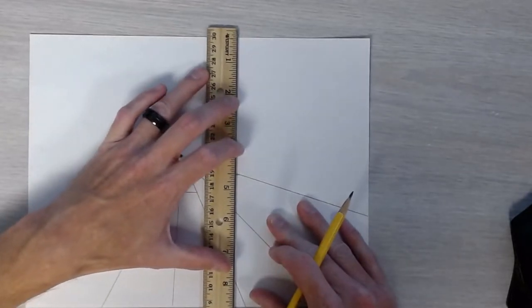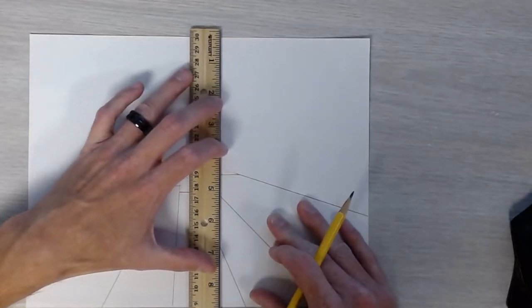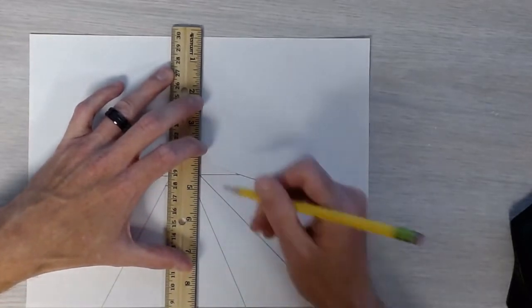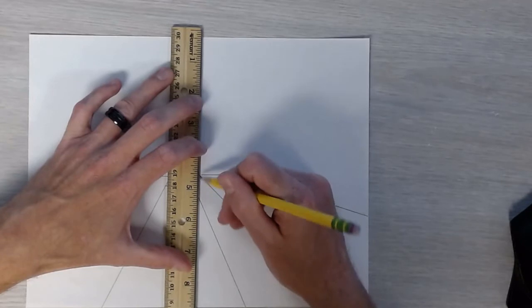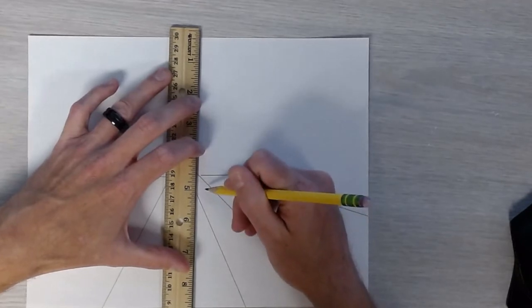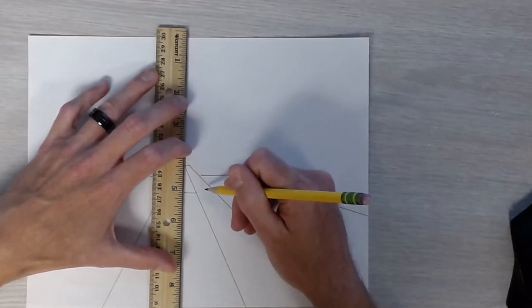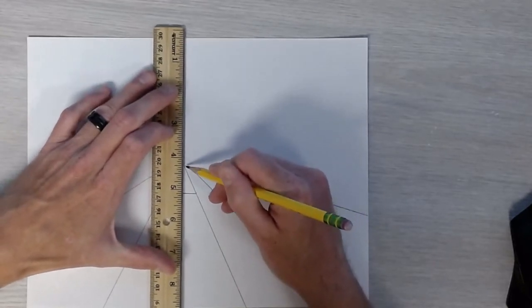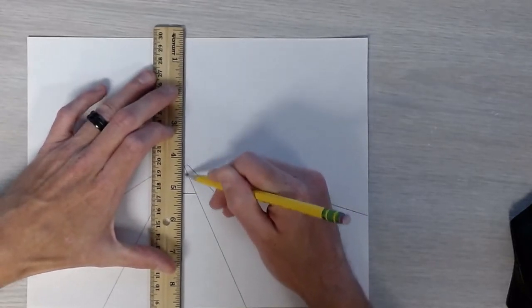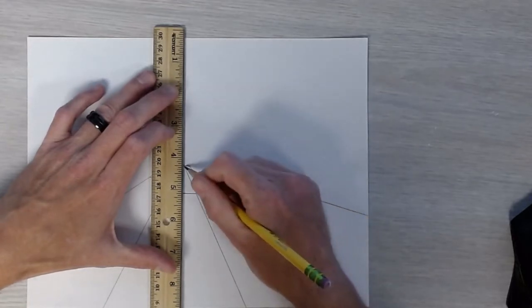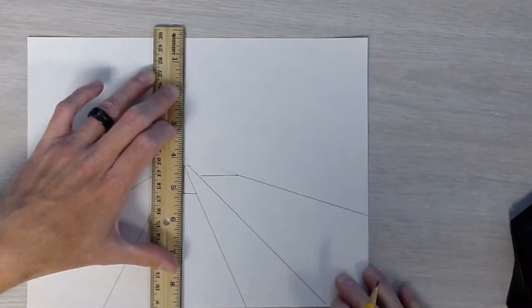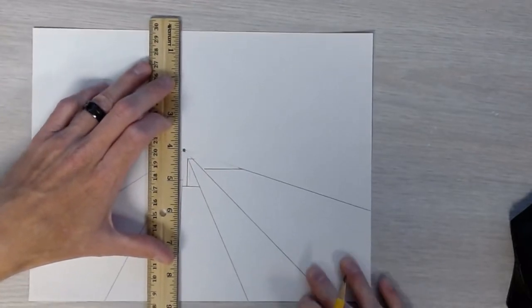Basically, you run your ruler across your artwork like this. And if there is any point that you can actually see, not through the building, but behind the building, like this right here, you can see that if you move a ruler across up, well, you know that there is part of the building right there. Then you're going to draw a line going from that corner down, and that is your vertical line.